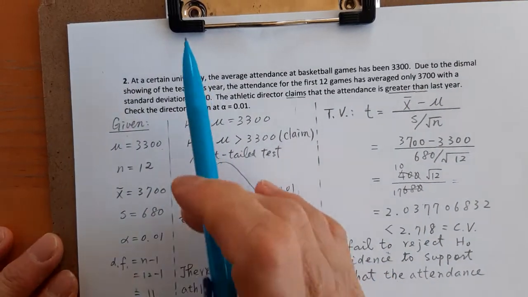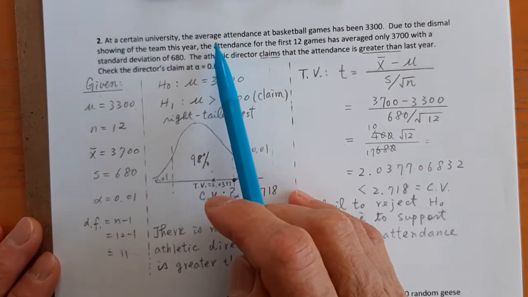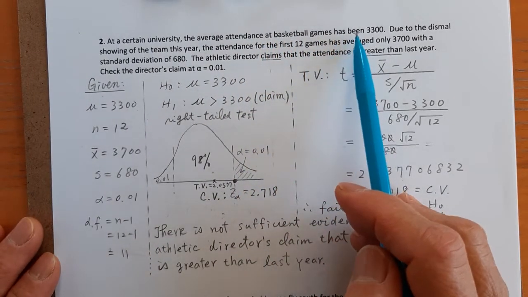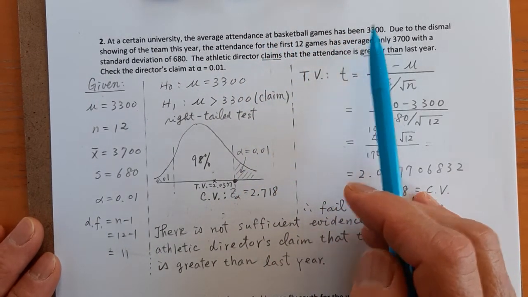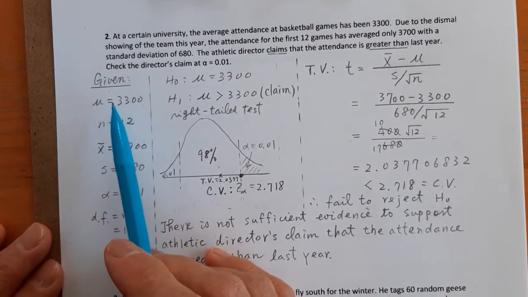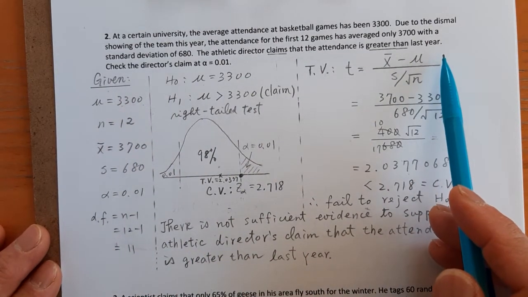At a certain university, the average attendance at a basketball game has been 3,300. So average, that's the mean. So the given is a mean equals 3,300 attendance.